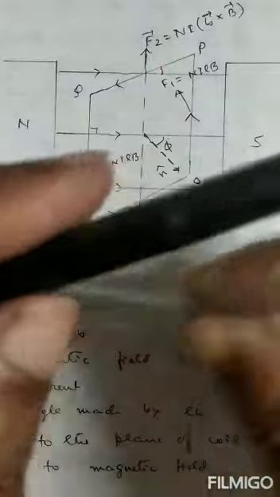Say this is the coil. This is a rectangular coil. This is the length of the coil. This is the breadth of the coil. And this is the magnetic field. This black pen represents the magnetic field.